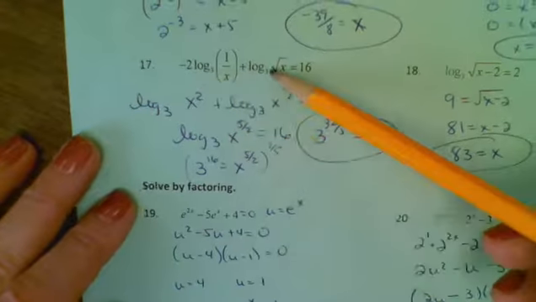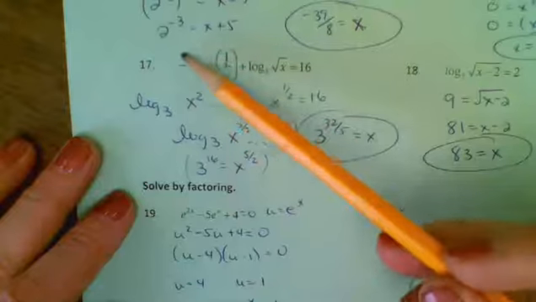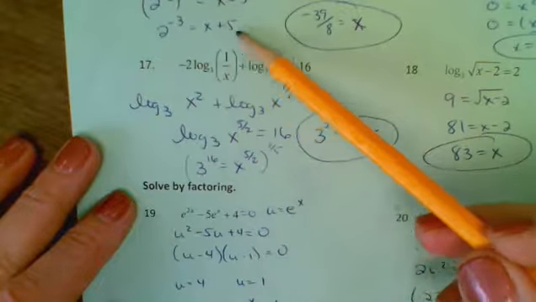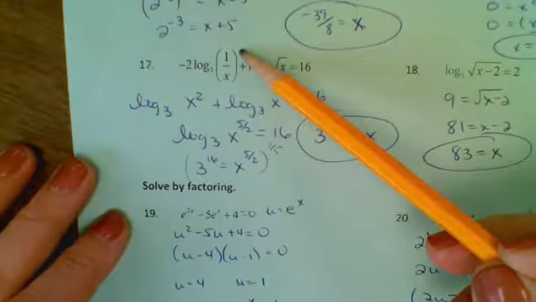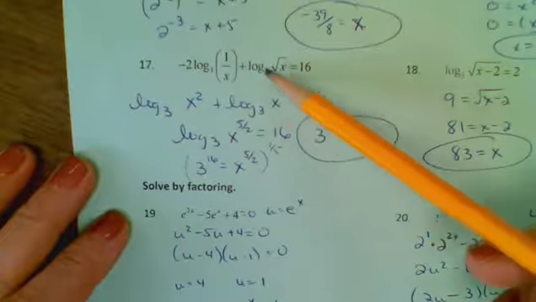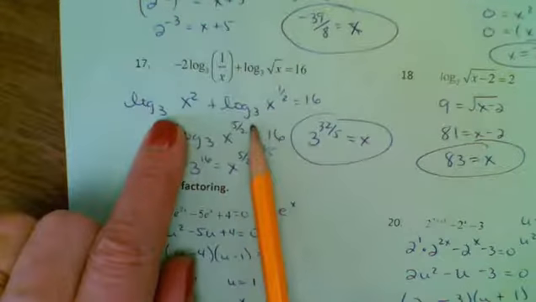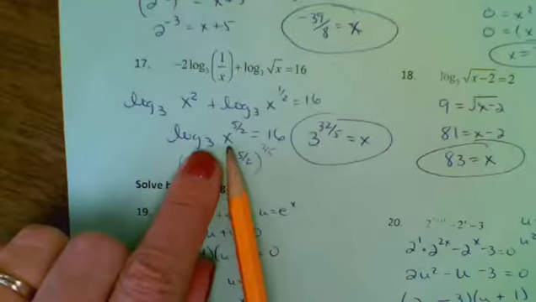17 again has two logarithms and a number, so we have to use our properties of logs over here. So we have to take the -2, bring it up as a power, so that becomes x to the positive second power. Again, think of the square root of x as x to the 1/2. So if you're adding two logarithms, you write it as the log of their product.